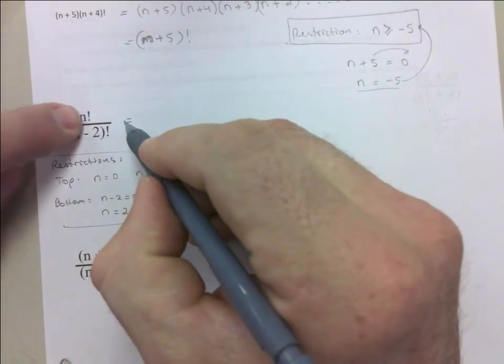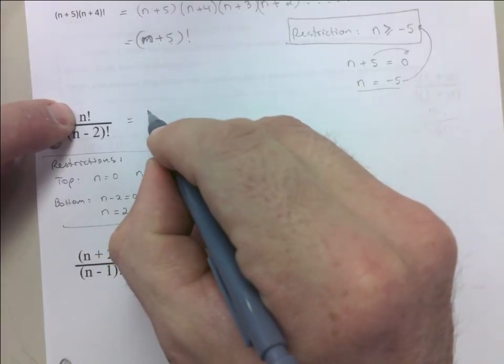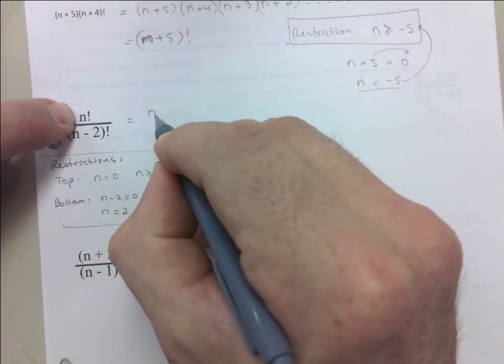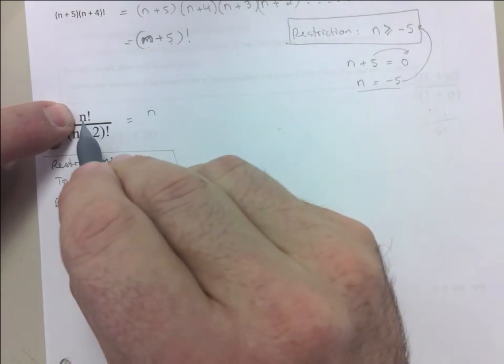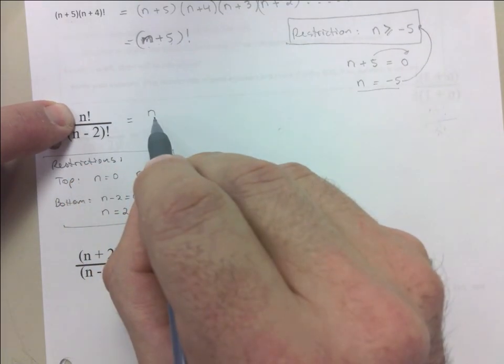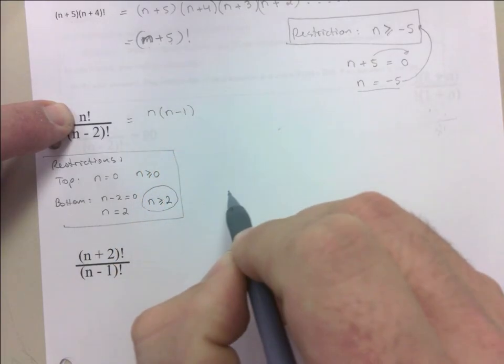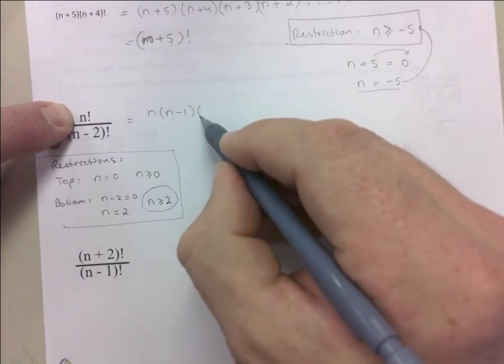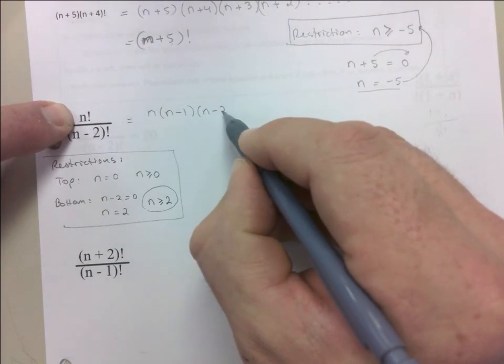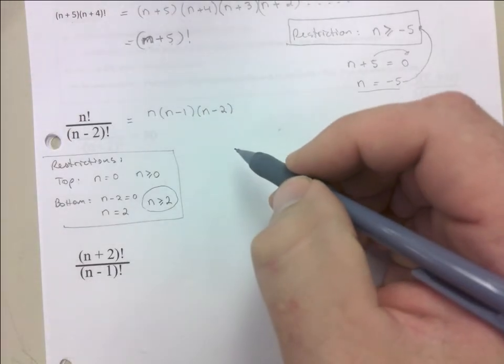Okay? So I'm breaking this one down. It starts like this. n. That's the first one. You always grab whatever is next to the factorial. That's what you start with. The next one is n minus 1. One less than that would be n minus 2. Remember, you're always dropping the original by 1.